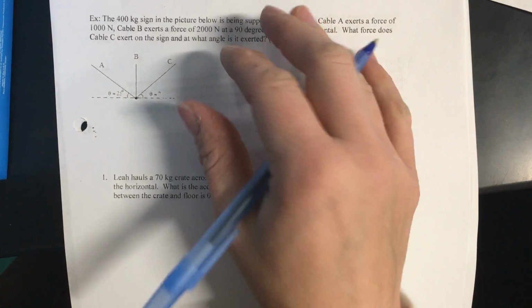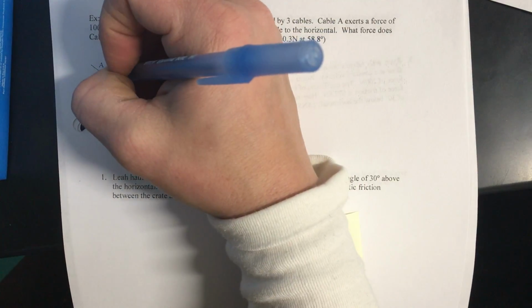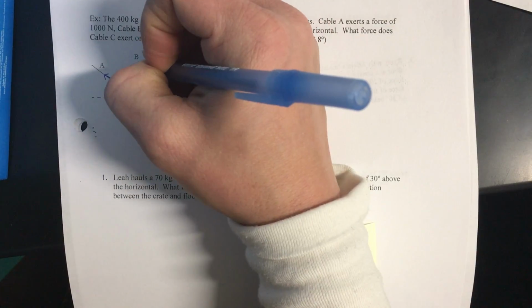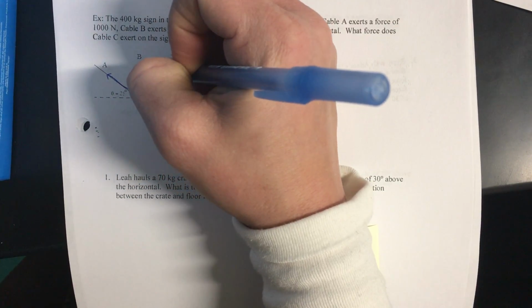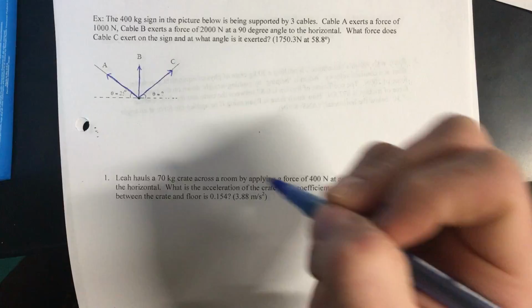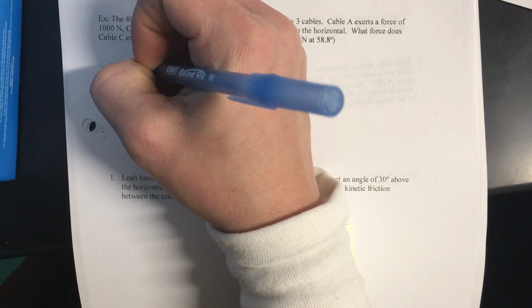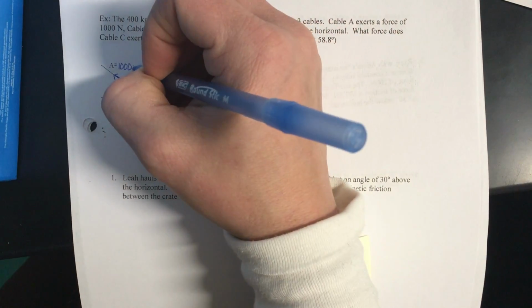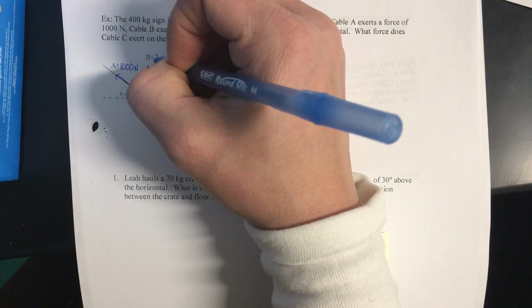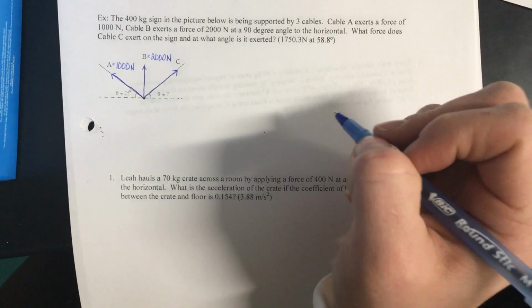Okay, so moving on to the next question. You have 3 cables supporting a picture frame. And they tell you that force A, the force on the first cable, is 1,000 newtons. The force on cable B is 2,000 newtons. And they want to know what is C.